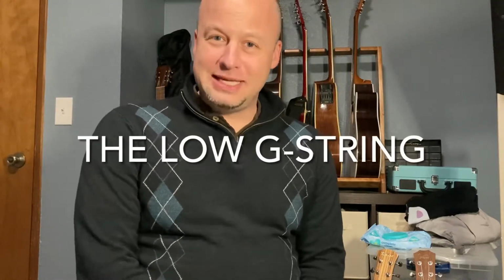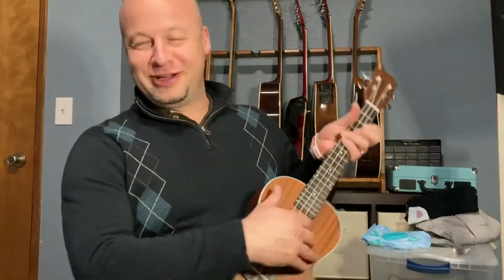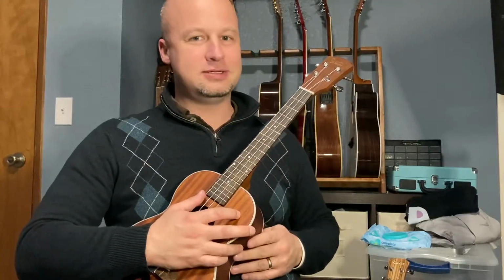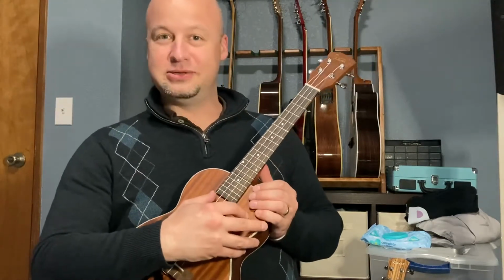So anybody who plays ukulele knows what a G string is. That's right. This is that first string on your ukulele. But do you know that there's a low G string? And the only difference is an octave. So the ukulele traditionally is tuned.